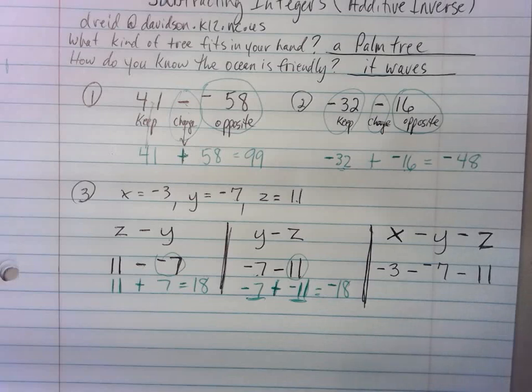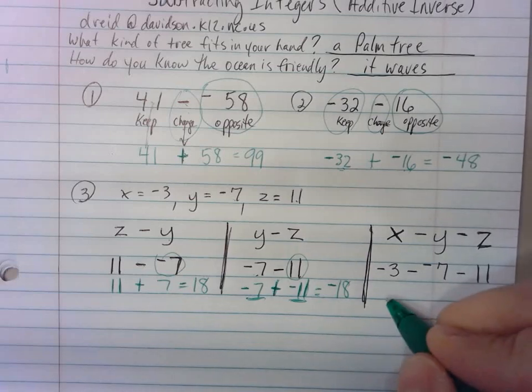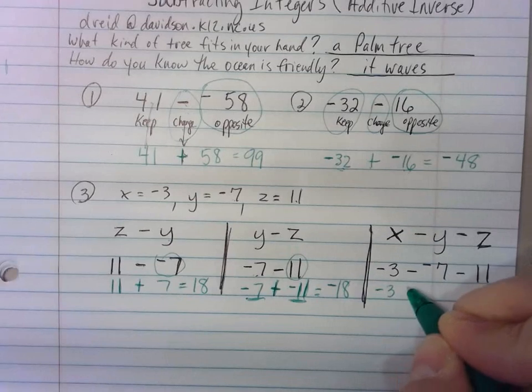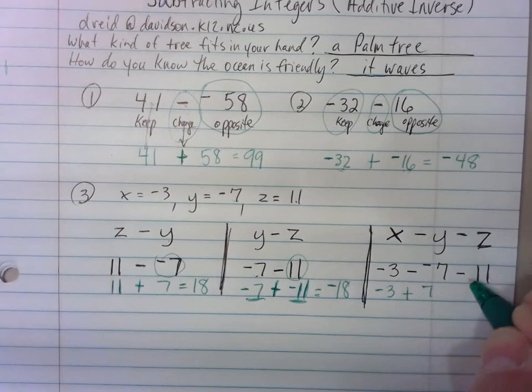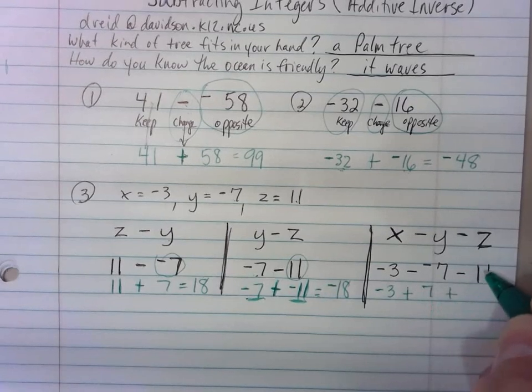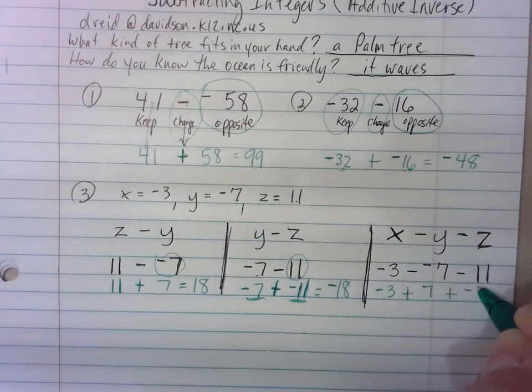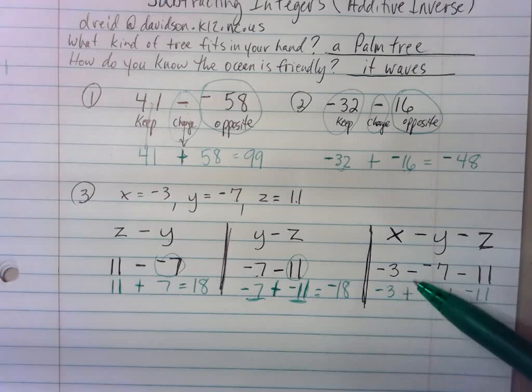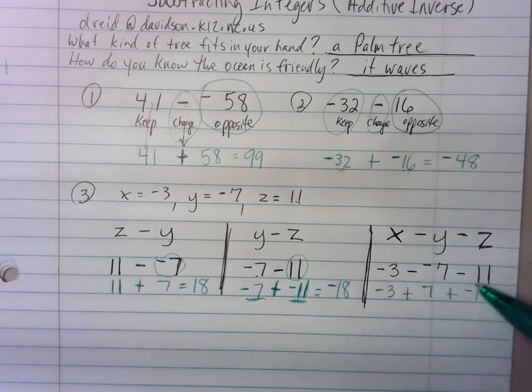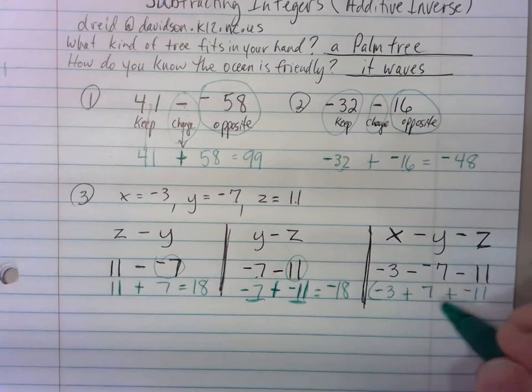And I'm going to go through and do additive inverse to all the subtract signs. So that would be negative 3 plus the opposite of negative 7 is 7 plus the opposite of 11 is negative 11. Okay, so this time the only thing you get to keep is the very first one. Alright, keep that one. Make that addition. The opposite of negative 7 is positive 7. Take that, make it addition. The opposite of 11 is negative 11.